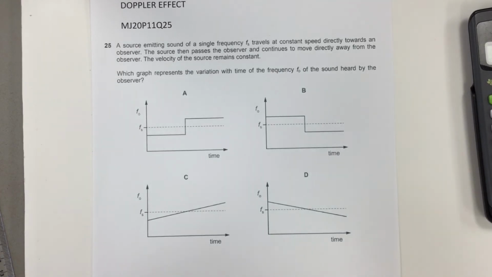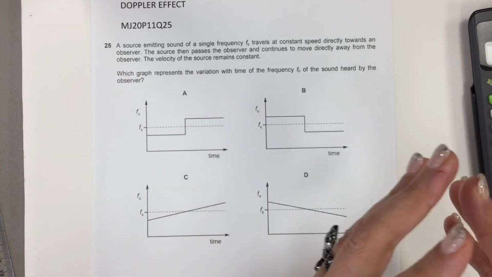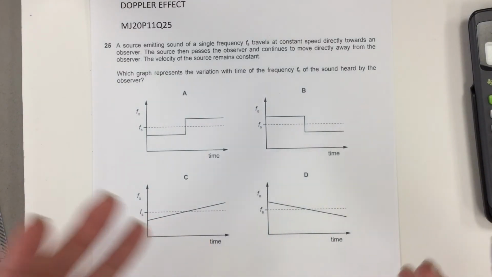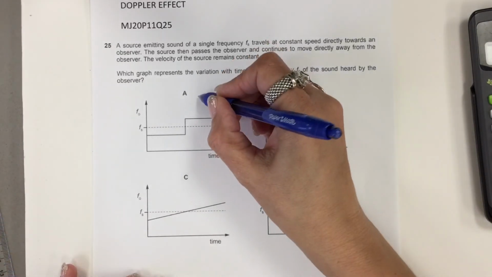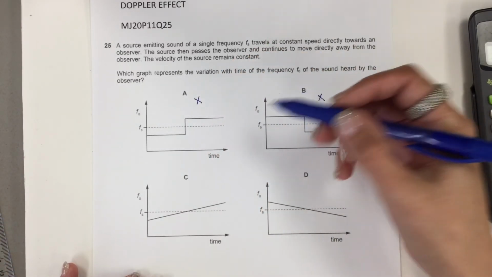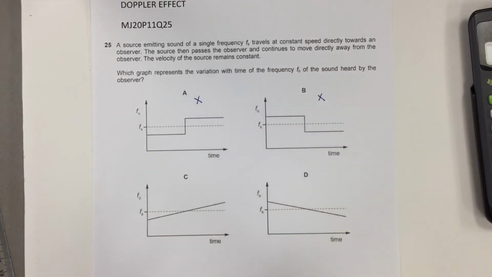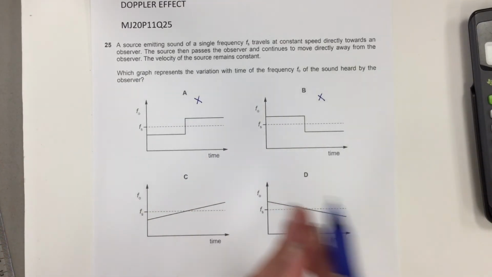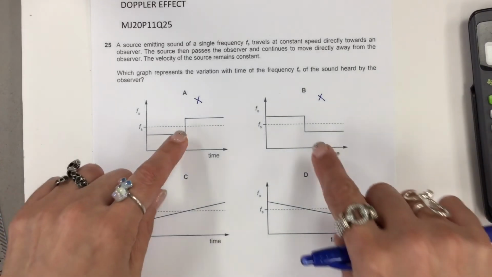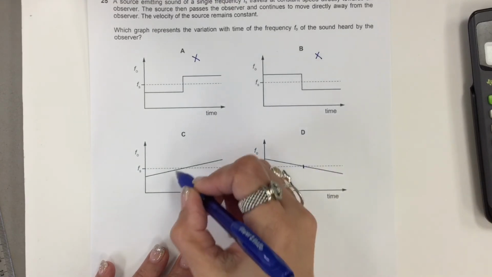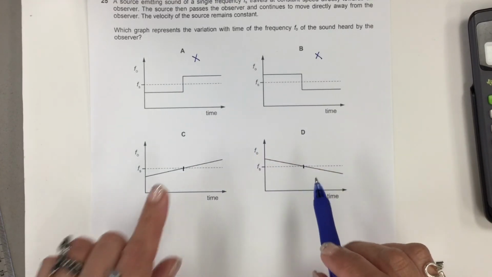As you heard, there was a gradual increase of frequency and then a gradual decrease of frequency. If the transition was gradual, I would eliminate A and B because there is a big shift here. In real life, it does not work like this. It's a gradual transition. So those two, bye-bye.